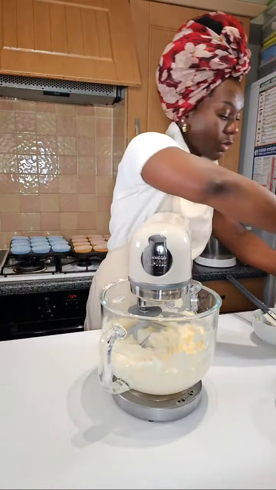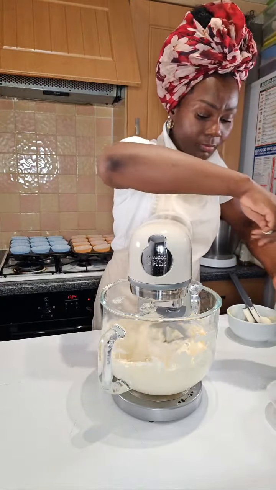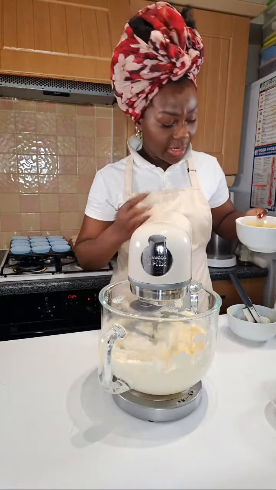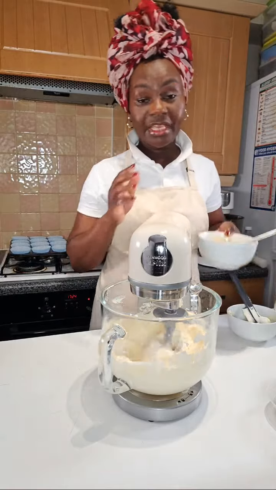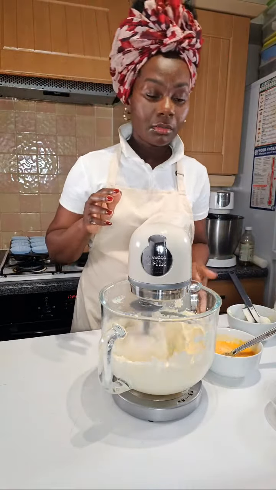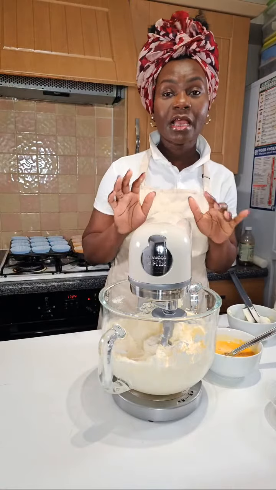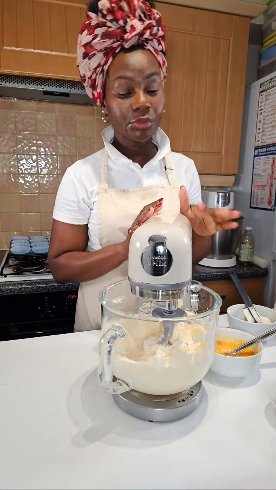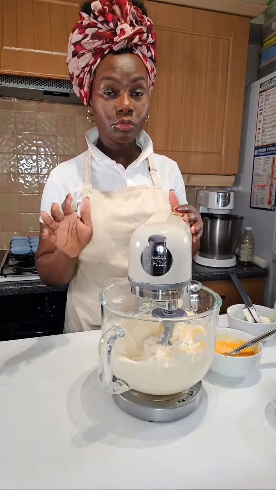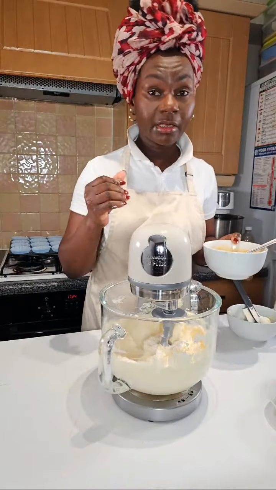Plus, because we're going to be turning the base recipe into a chocolate cupcake, I am very mindful of the technique used here because we don't have too much room to maneuver. But hey, who knows?